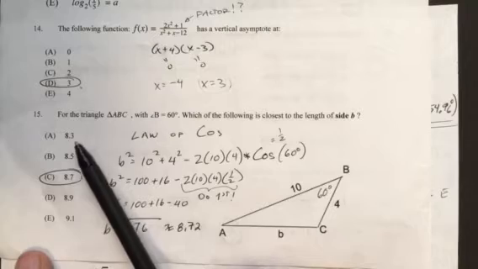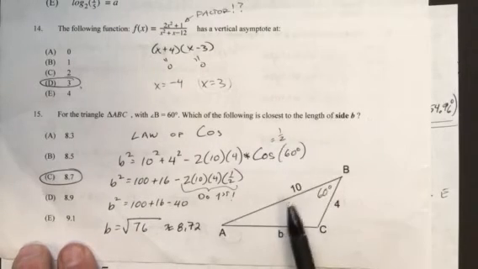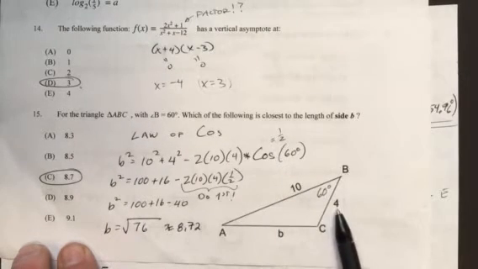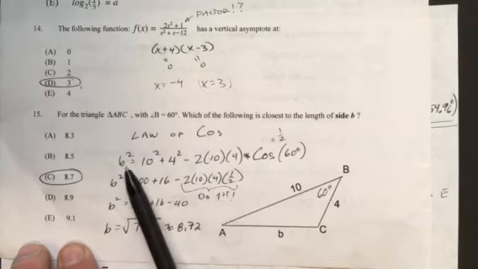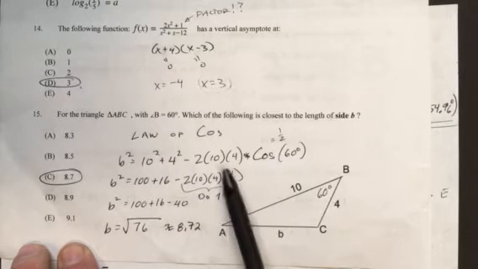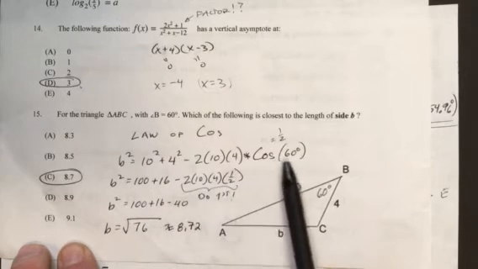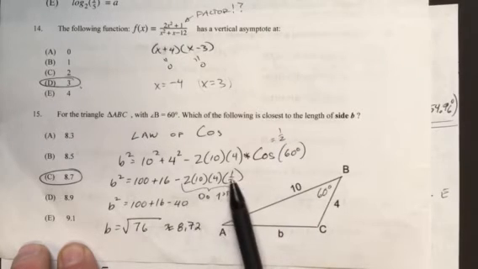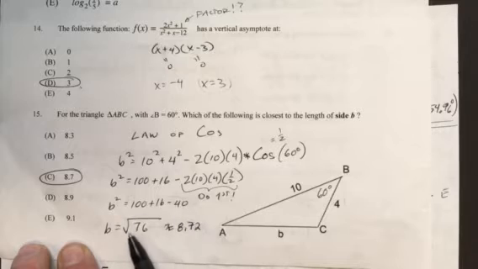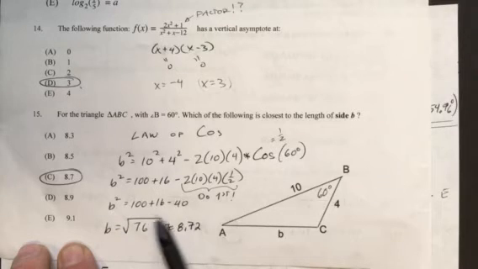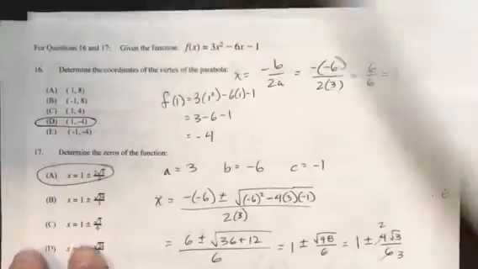15, it's just solving one of those triangles. This is also side, angle, side, so it's law of cosines. Do the math, go carefully. Remember to multiply this and that the cosine of 60, which is exactly 1/2, it's 0.5. Do that first. You get all this, you do the math, you get 76, you square root it. That's your best answer. C.